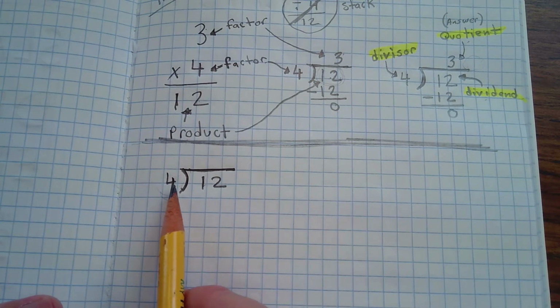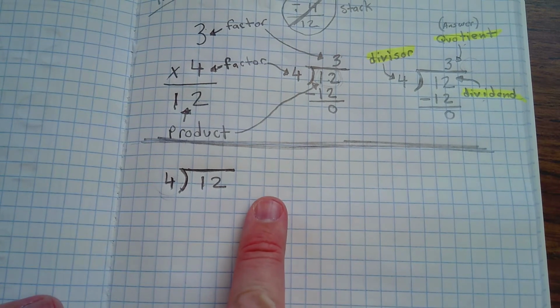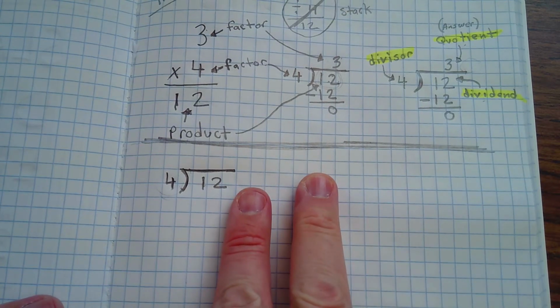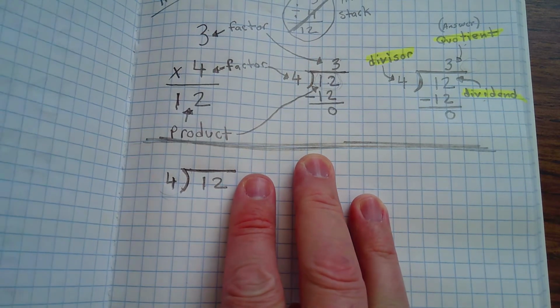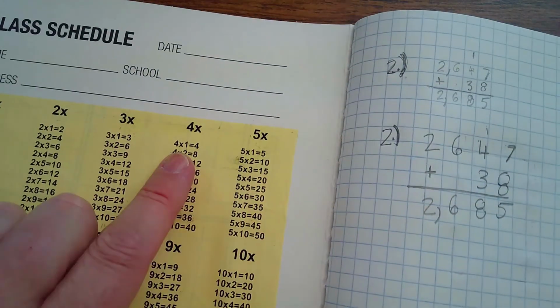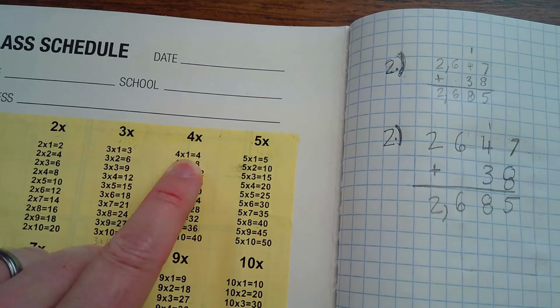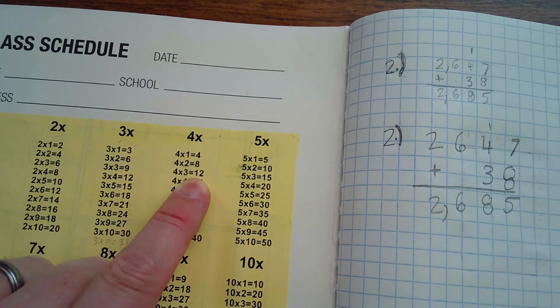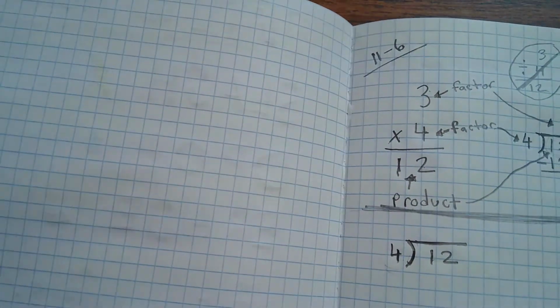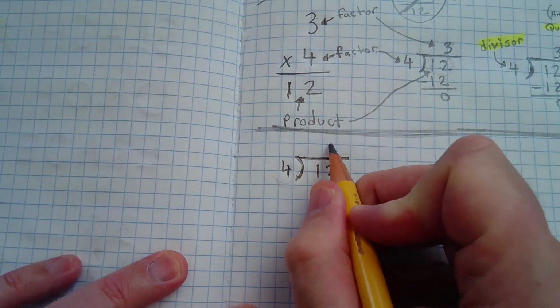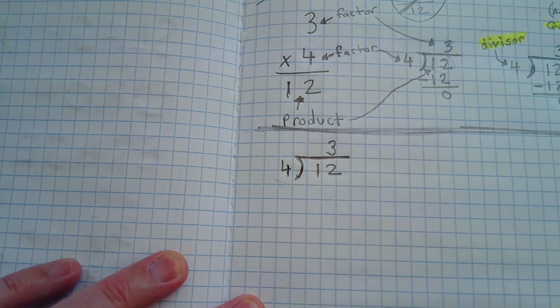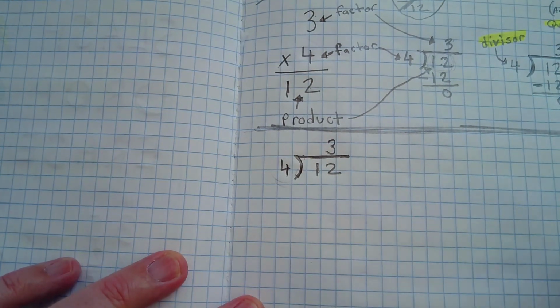So 1 four would make 4, 2 fours would make 8, and 3 fours would make 12, right? If I'm looking at my 4s: 4, 8, 12, 16. Okay, 12 is exactly what I want. So 4 times 3. So 4 goes into 12 3 times, and then here's the next move.